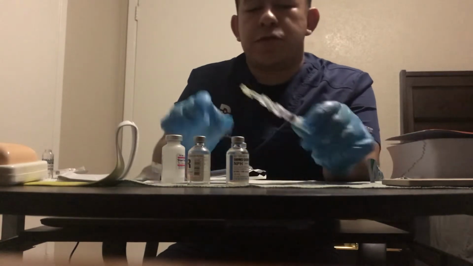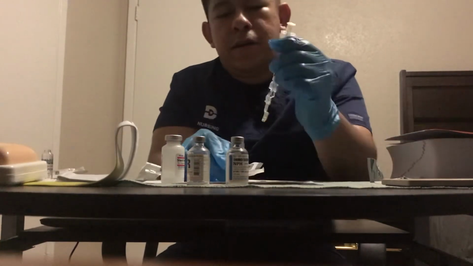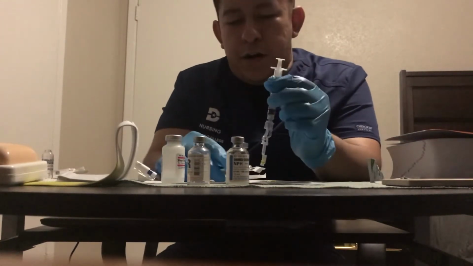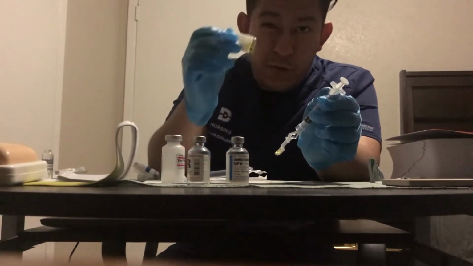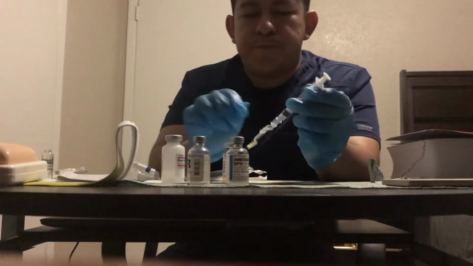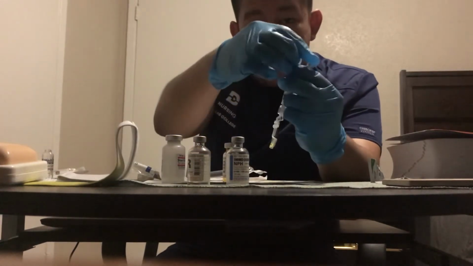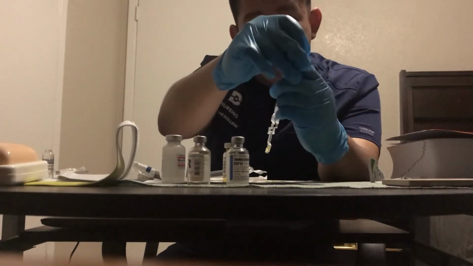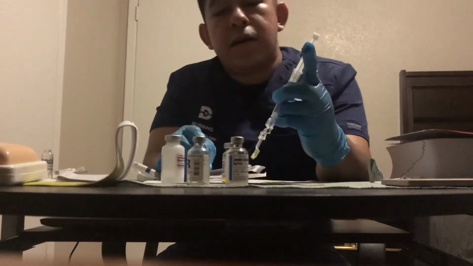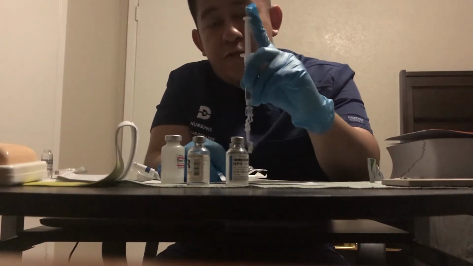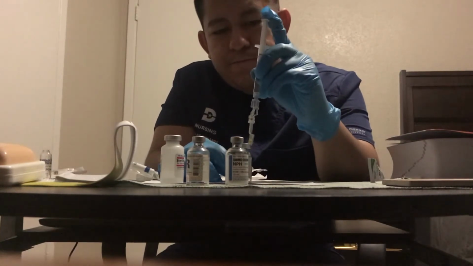we're going to go ahead and draw up our 2.5 mLs because that's what equals a gram and that's what is ordered. So you get 2.5 mLs of air, and then you inject your 2.5 mLs of air.